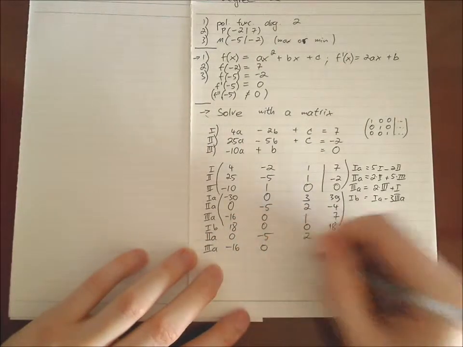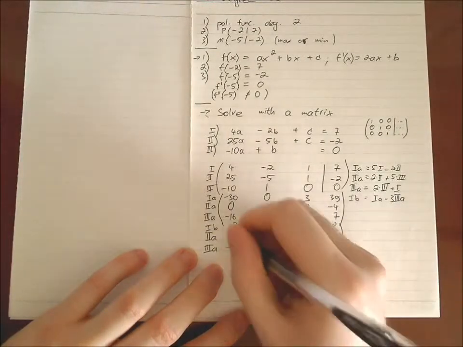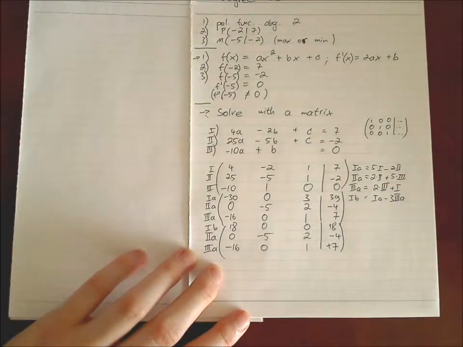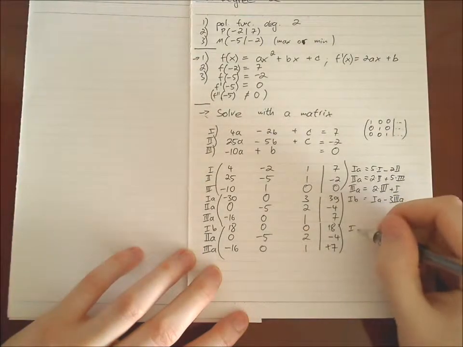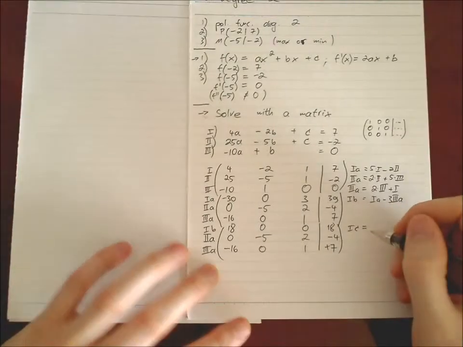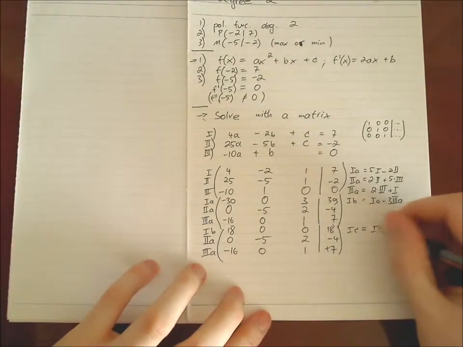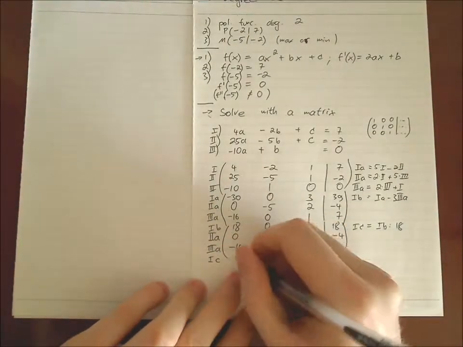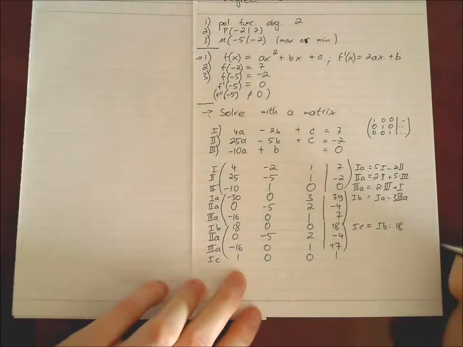Minus 16, 0, 1 minus this plus 7 actually. Okay. Then what else can we do? We do something here, 1c, which is 1b divided by 18, so we have 1c, 1, 0, 0, 1. Then what can you do?